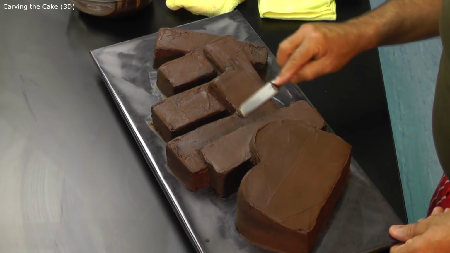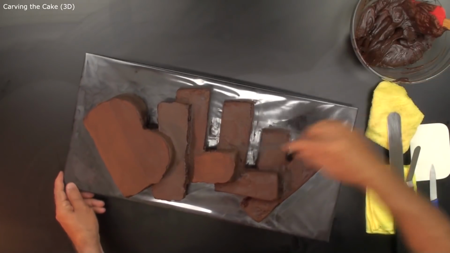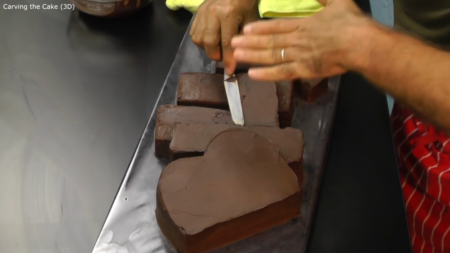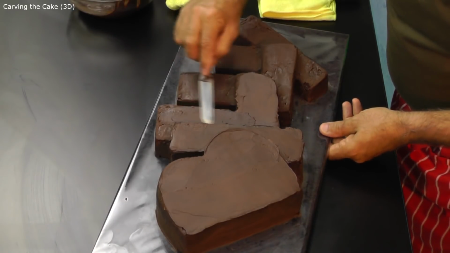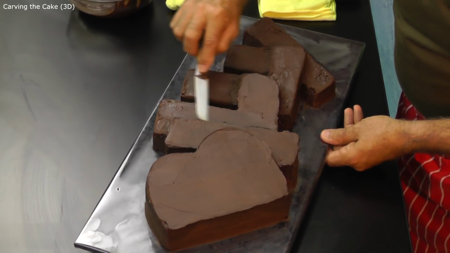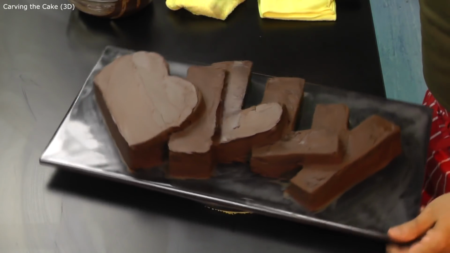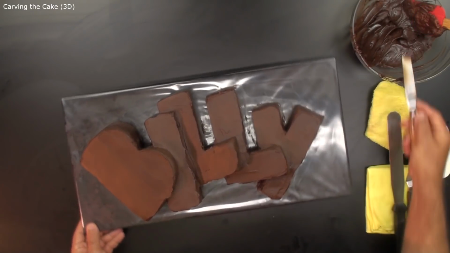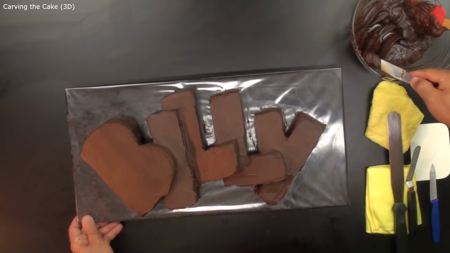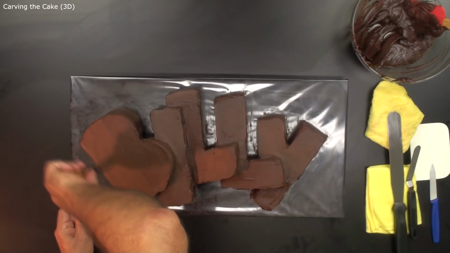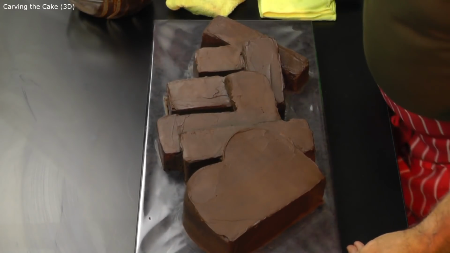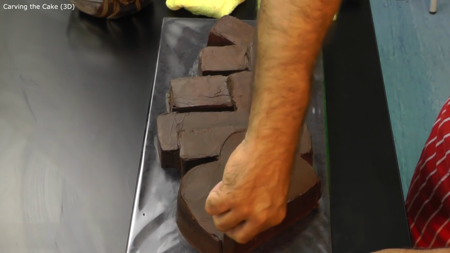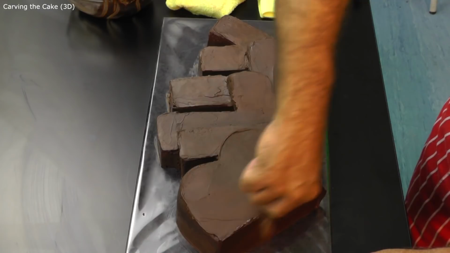Concentrate on the areas that have to be straight. See, like a little bit of indent here is like a go down, so I fill up with the ganache on this spot. Okay, surface is done, so I'm going to go now the sides. One area at a time.